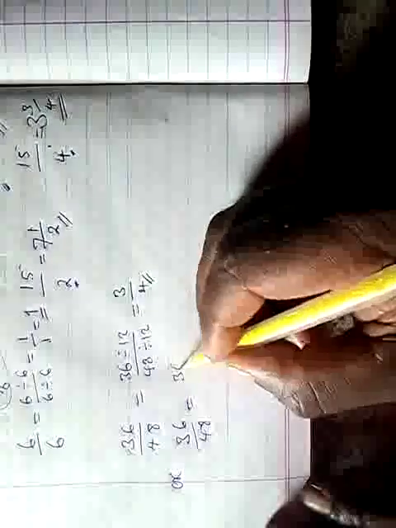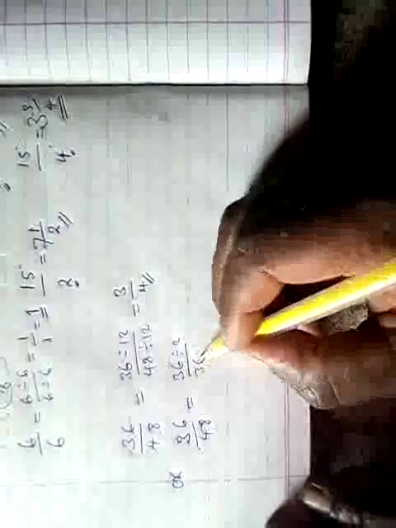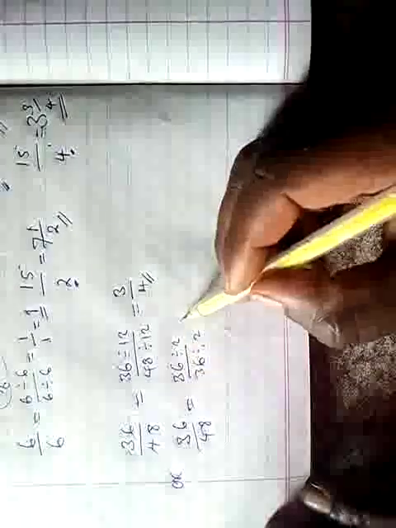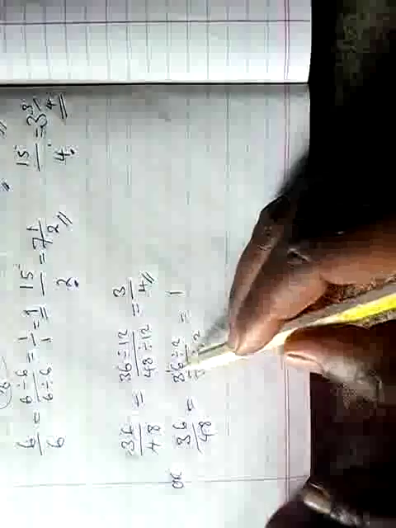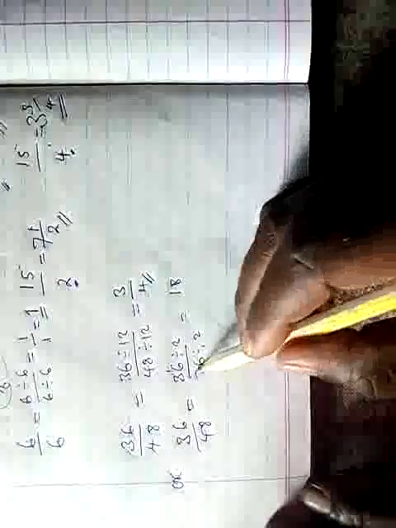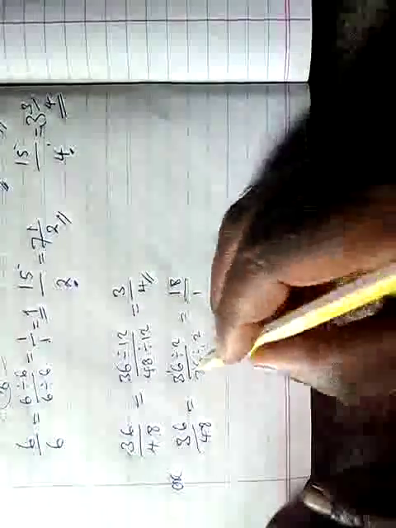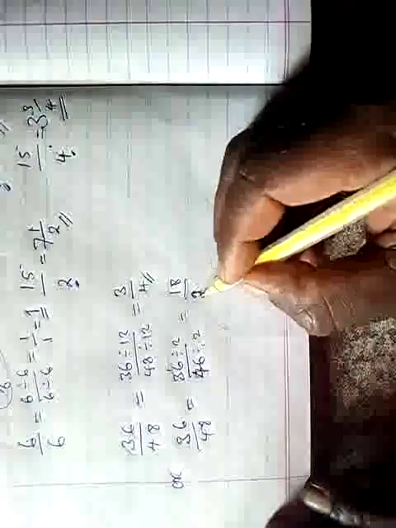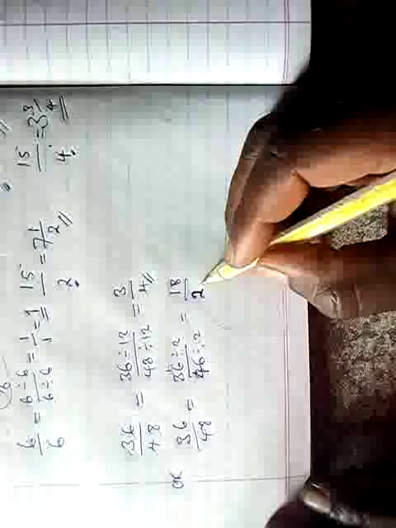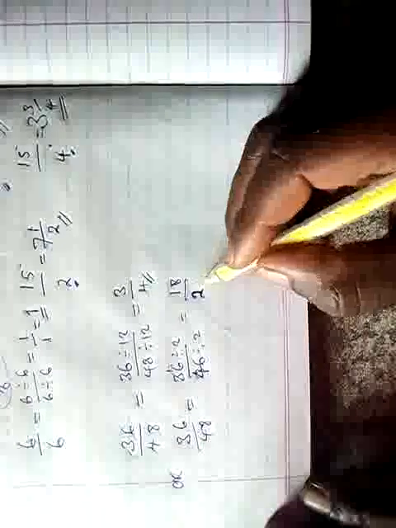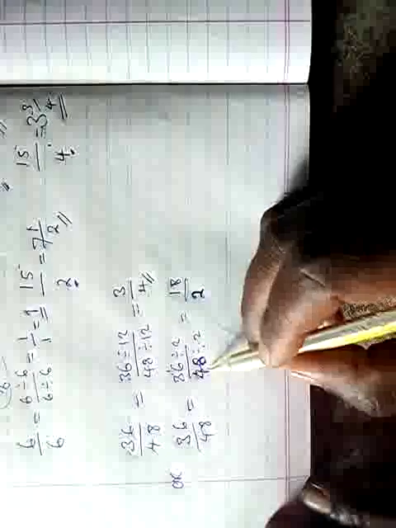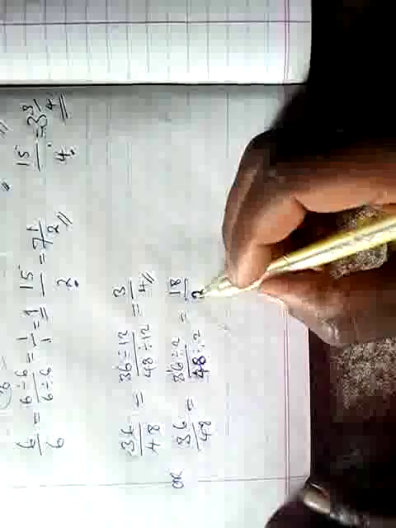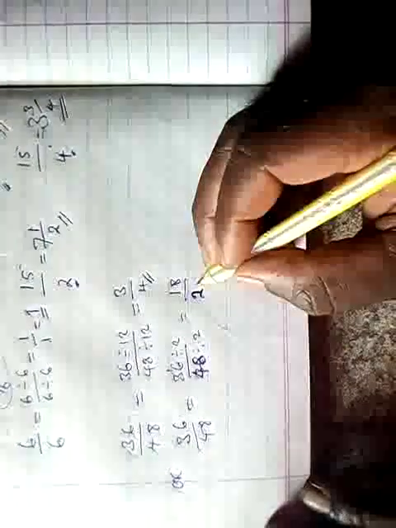So in this case, 36 divided by 2 over 48 divided by 2. 2 into 36, that is 18. 2 into 48, that is 24.